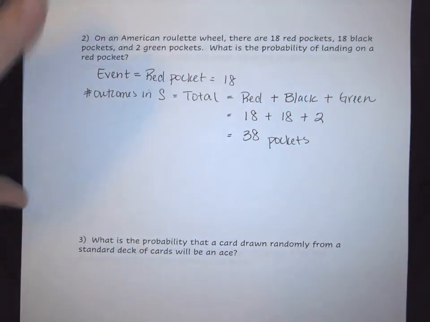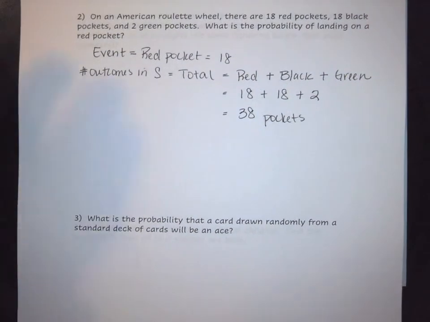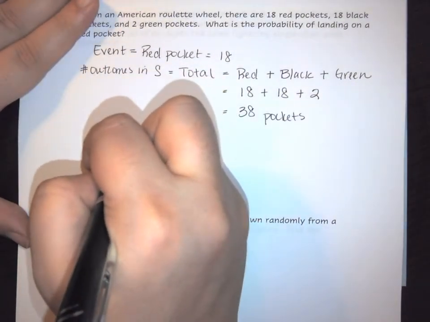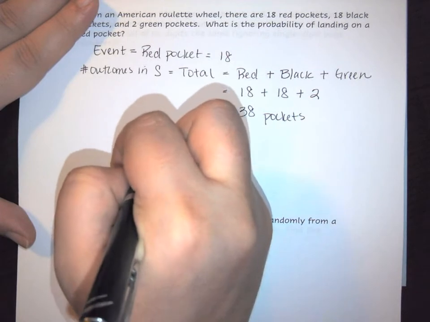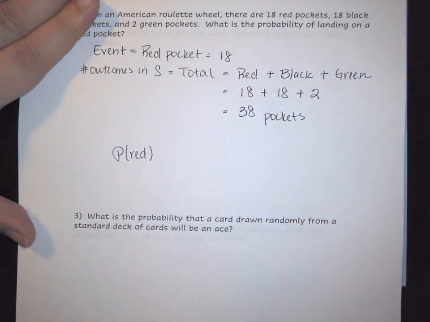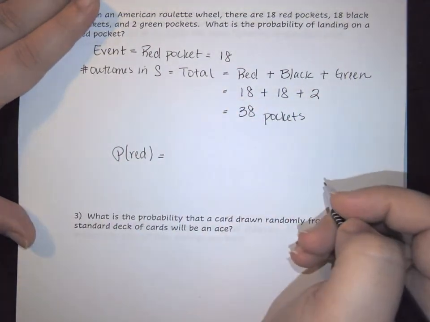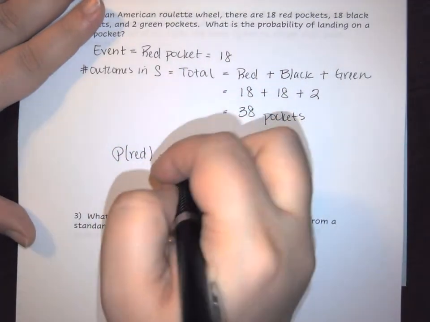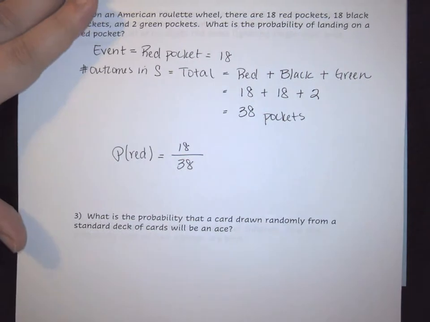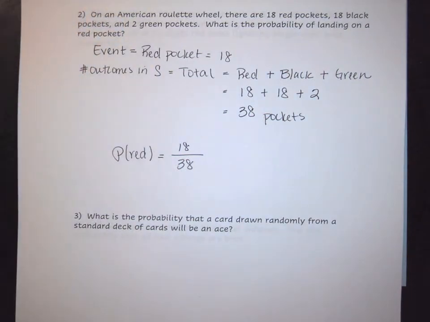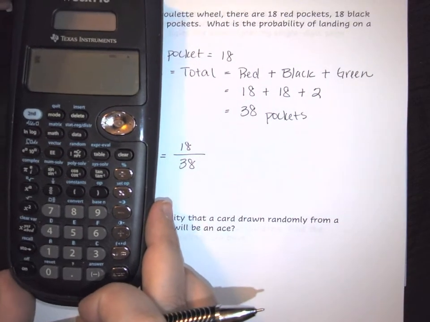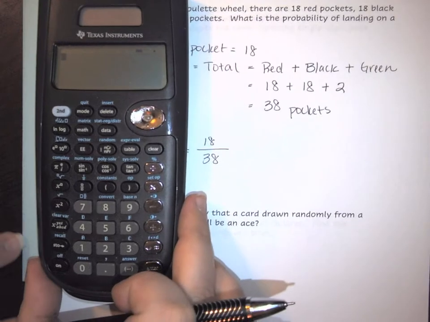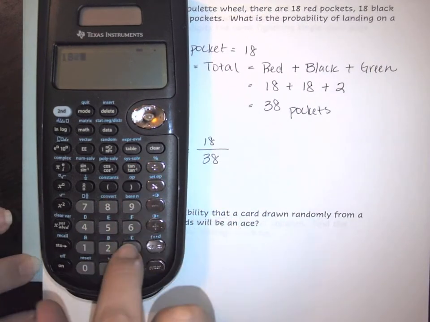Here we want to set up our probability. My probability is that we're going to land on red, so that is the event. I have 18 options to land on red, and 38 total pockets on my wheel. So we would take our calculator and simply do 18 divided by 38.